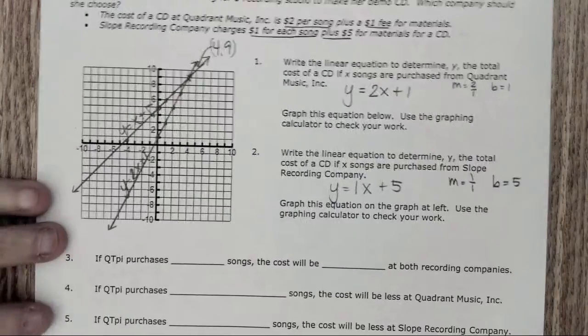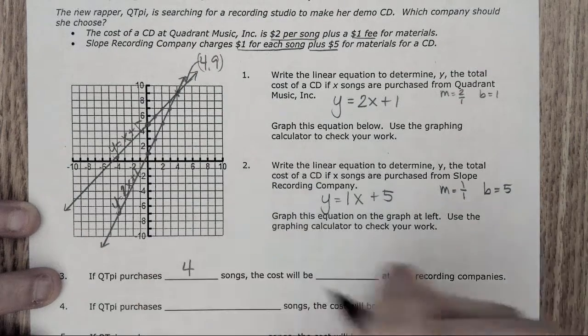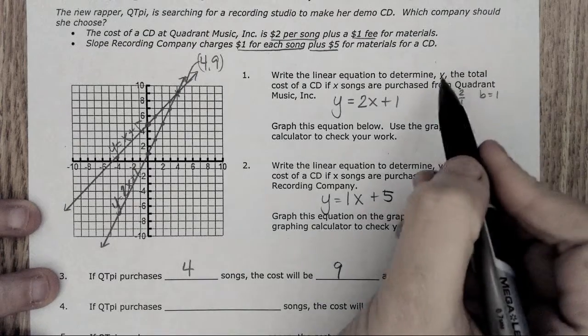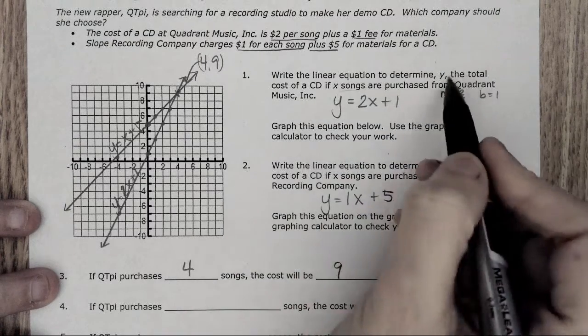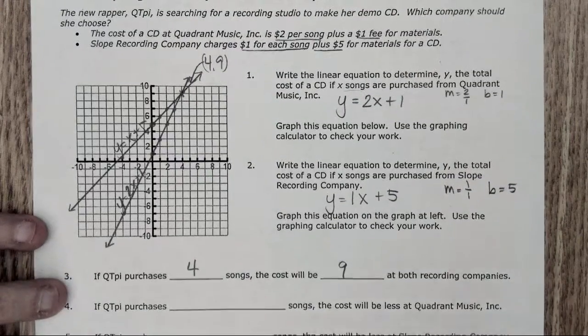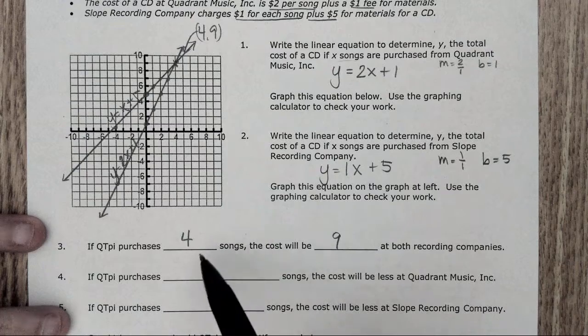So, if Cutie Pie purchases 4 songs, the cost will be $9 at both recording companies, because x is the number of songs and y is the total cost. Okay, so let's look. Now they're asking me when it is going to be less.